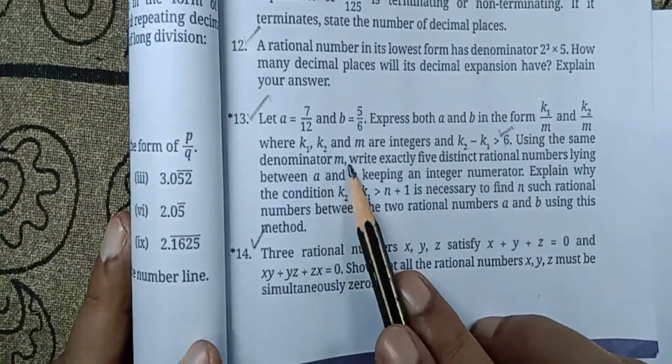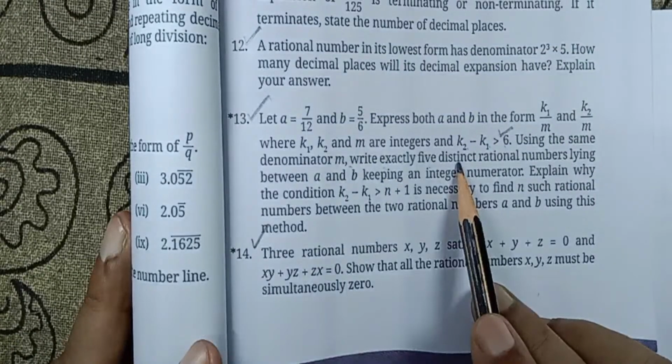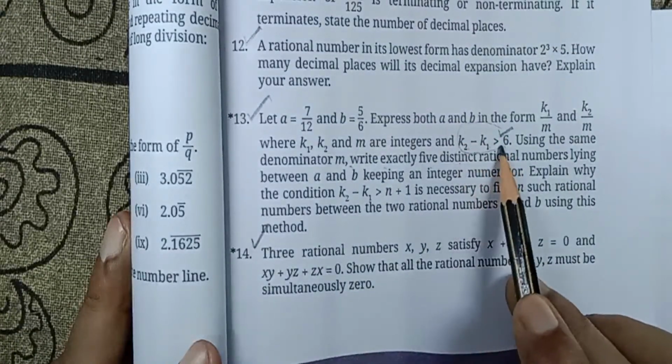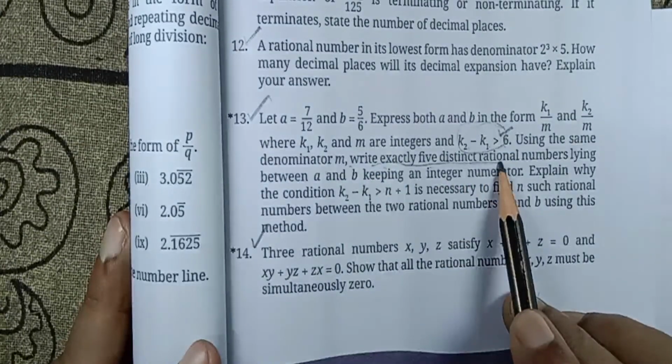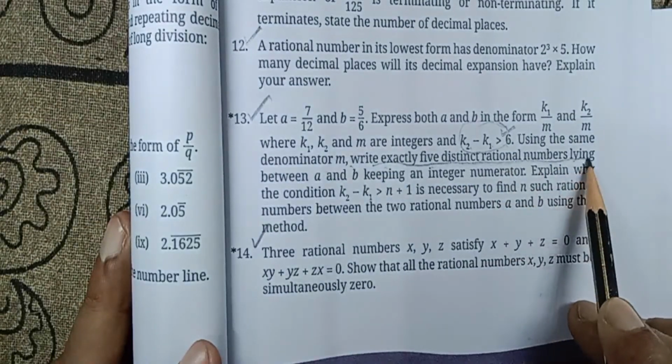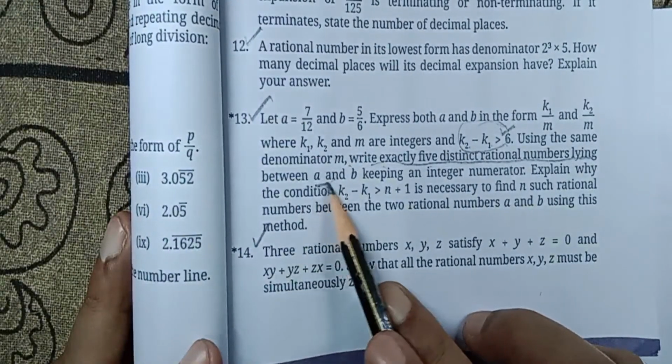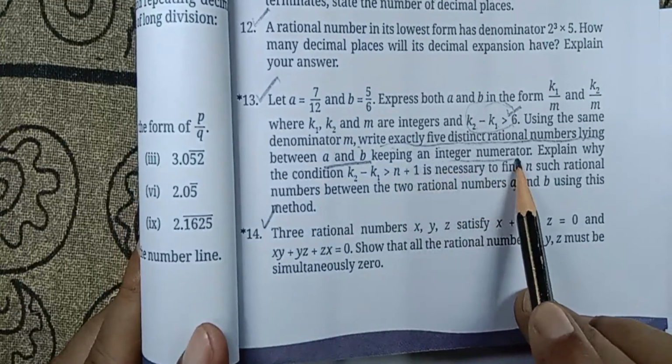Using the same denominator M, exactly using this condition, you have to write exactly 5 distinct rational numbers lying between A and B, keeping an integer numerator. What is the meaning?